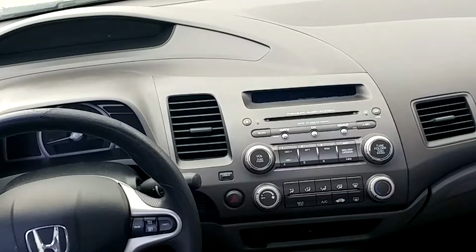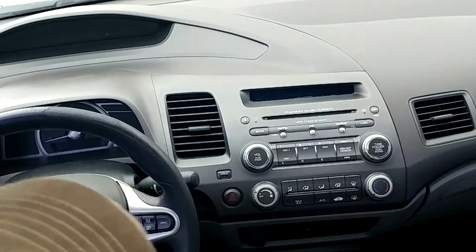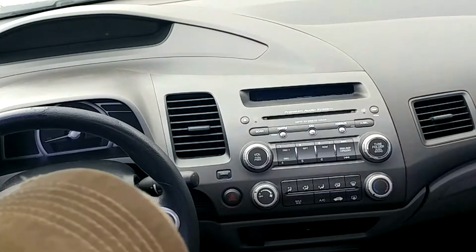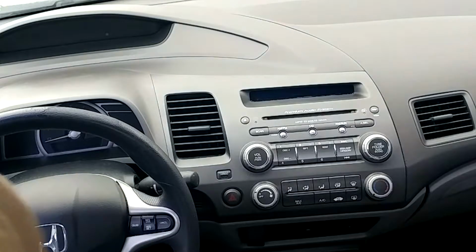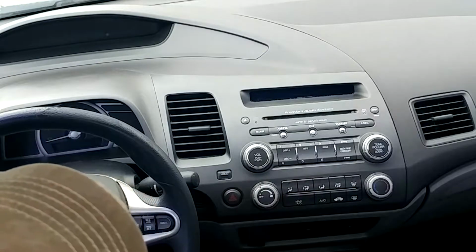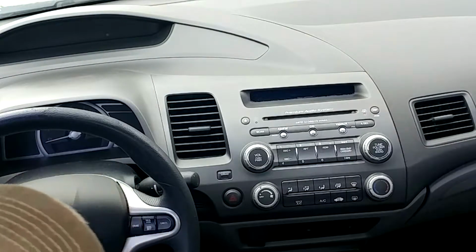All right, everybody. I wanted to make a quick video here. If you're having problems with your air conditioning, maybe the blower motor, maybe a blend door, the AC compressor, or even the climate control, here is a quick and easy way to do a self-test of your climate control or HVAC system. It's real simple.